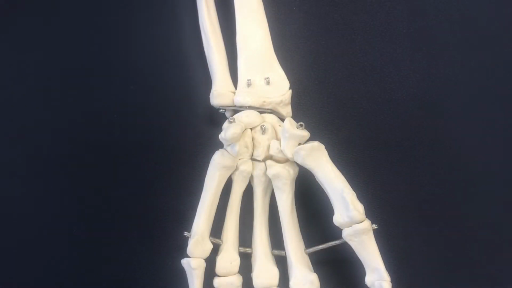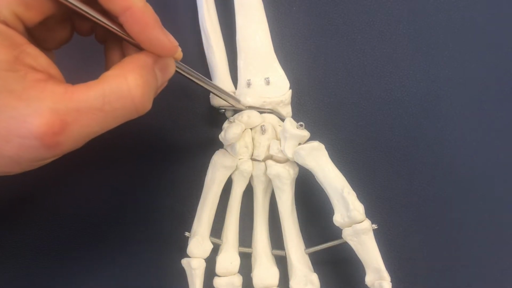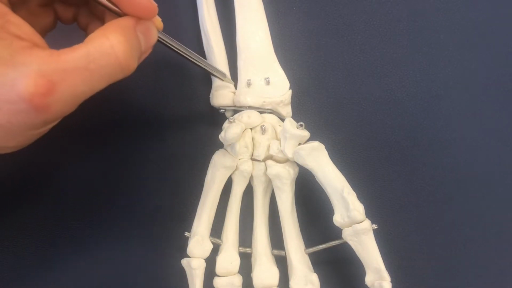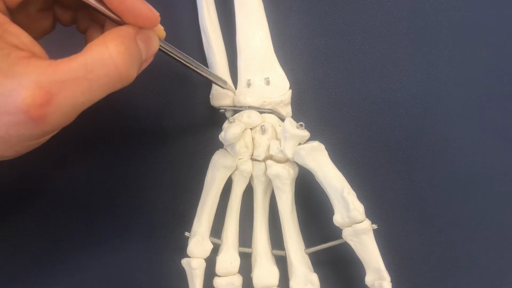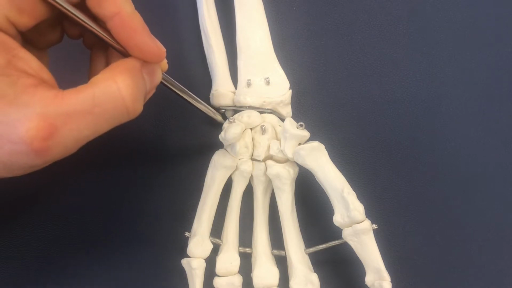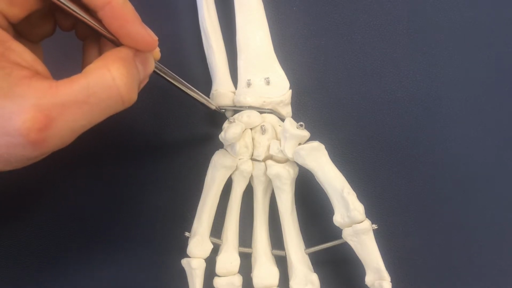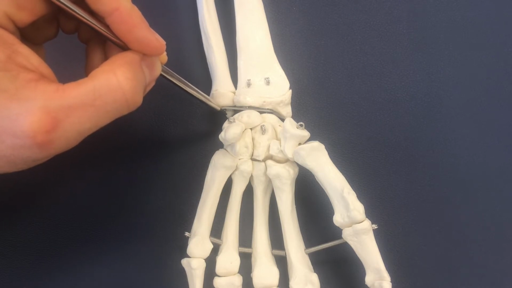Returning to our intact skeletal model, we can observe the radiocarpal joint here, the distal radio-ulnar joint here, and we can note that the distal ulna does not extend far enough to reach the carpals. In life, this area would be filled with a soft tissue structure known as the triangular fibrocartilage complex.